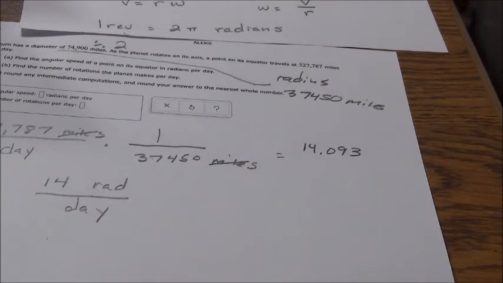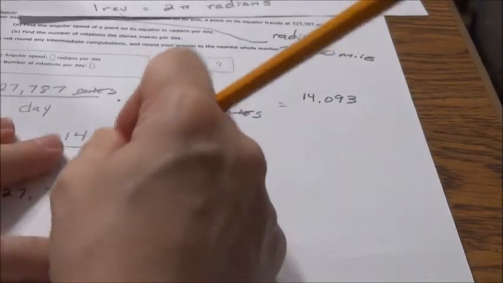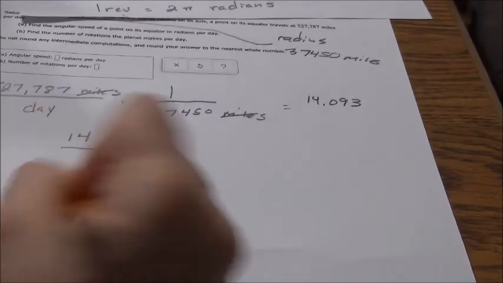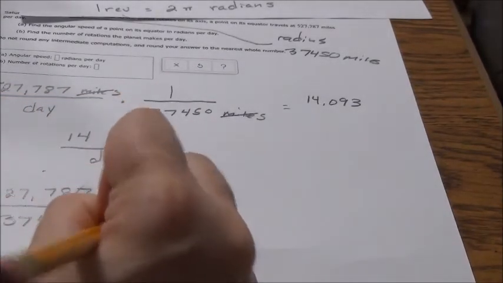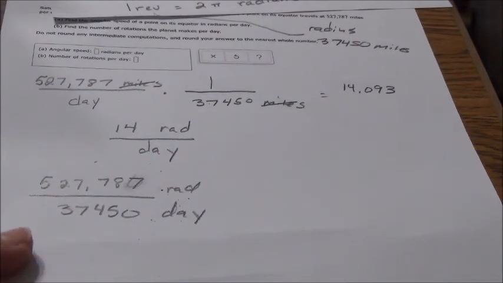The angular speed is approximately 14 radians per day, but again, we don't want to end up rounding, so we're just going to use this fraction that we had up here, 527,787 divided by 37,450, and that's in radians per day. And so we're just going to leave it as a fraction when we're doing our calculations for the second part of this instead of rounding this off.